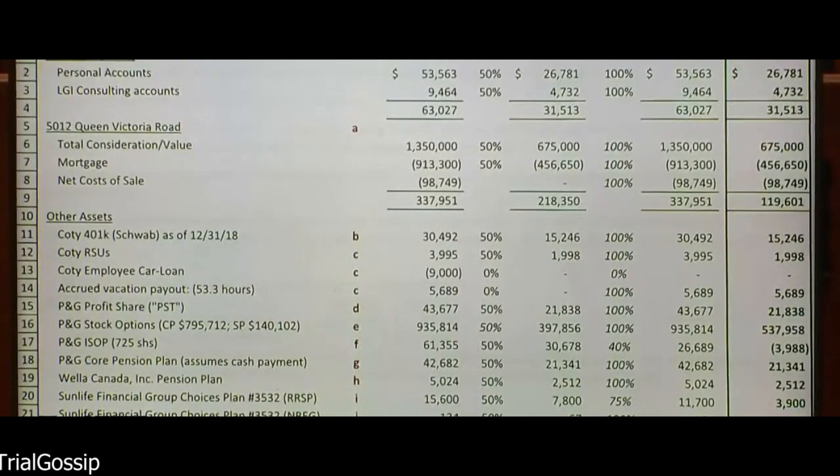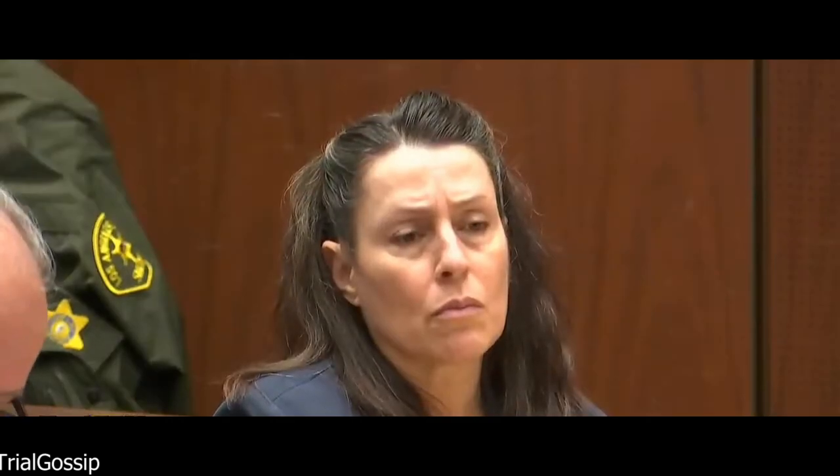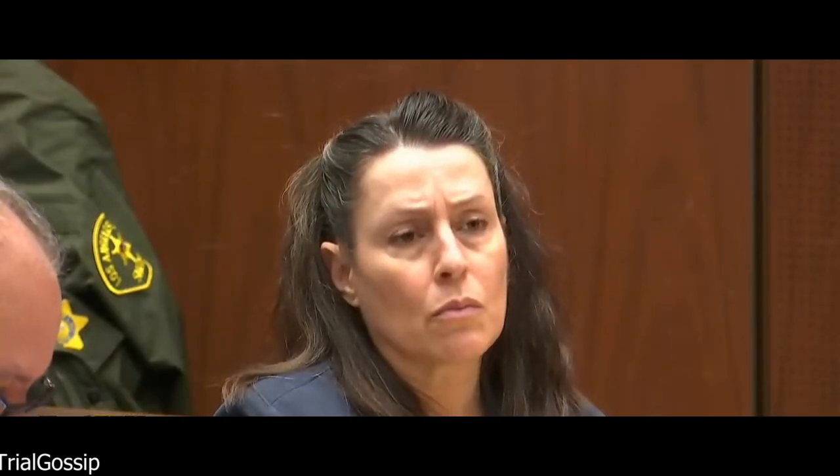So we did do that time rule calculation, and $140,102 is carved off completely for Mr. Sementilli, but $795,712 is community property. So 50% of that amount is the $397,856 that Miss Sementilli would receive in a divorce situation. So it's 50% of the $795, because it's half of the community property portion? One half of the community property portion.